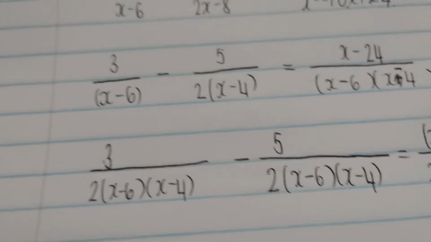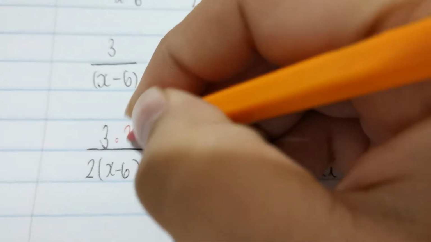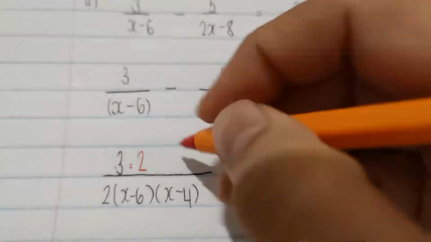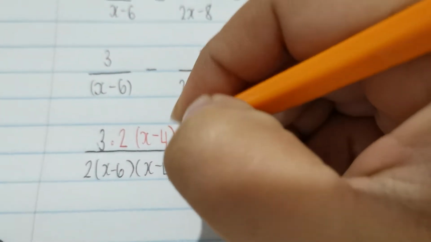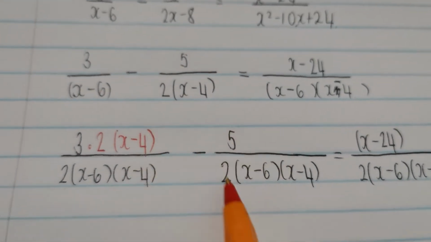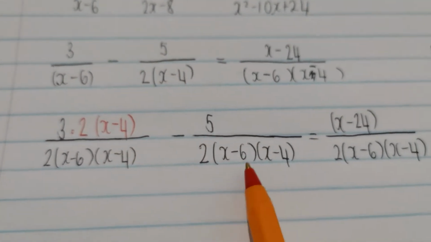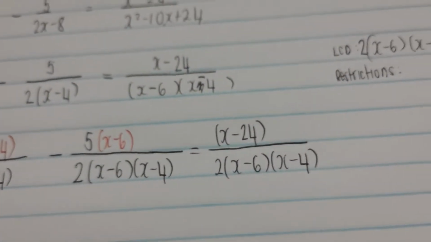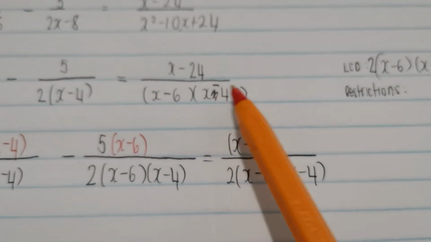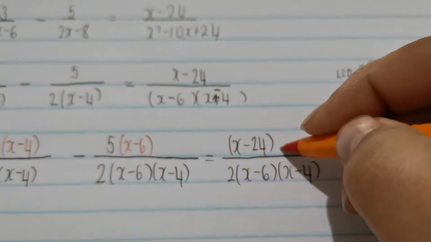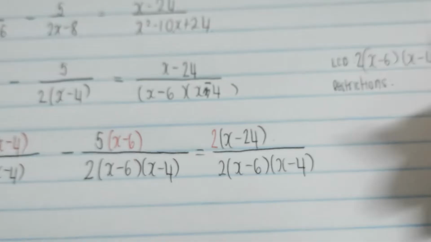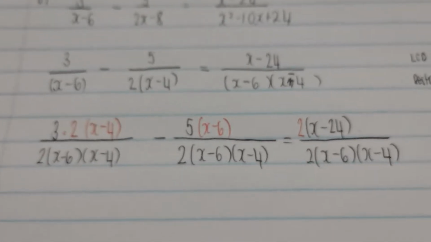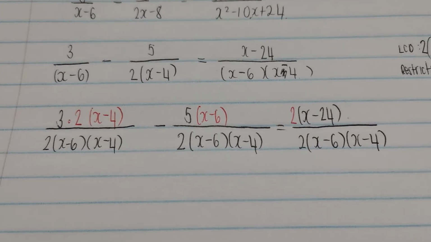Okay. This one over here, you are multiplying it by 2. And it has x minus 6. There it is. It needs the x minus 4. So you're multiplying it by x minus 4. So this one over here, it has the 2. It has the x minus 4. It just needed a x minus 6. And lastly, for this one over here, it has the x minus 6. It has the x minus 4. It just needs a 2. You can put the 2 in front, at the back over there, or you can put it here in front. Same thing, okay? Once you do this, where we've applied the LCD, you can drop the denominator.